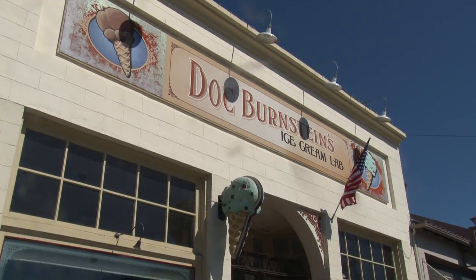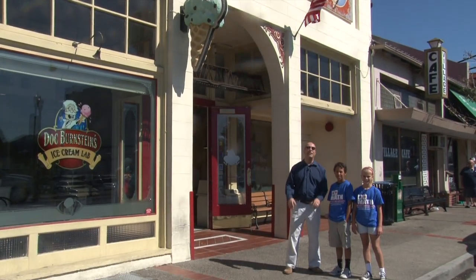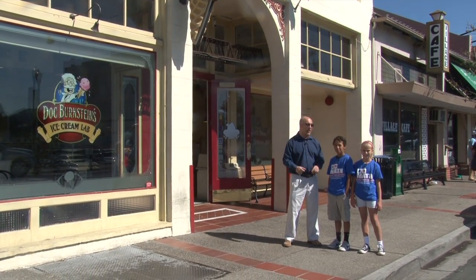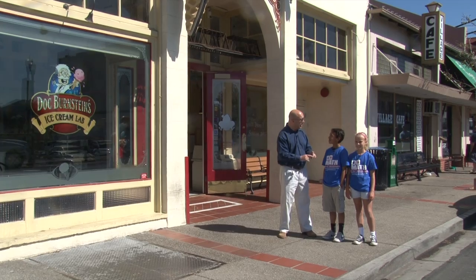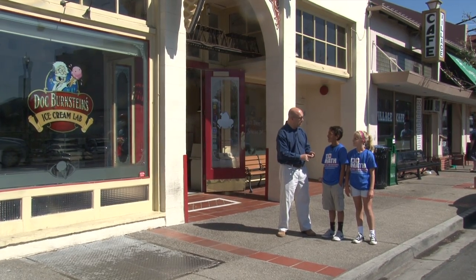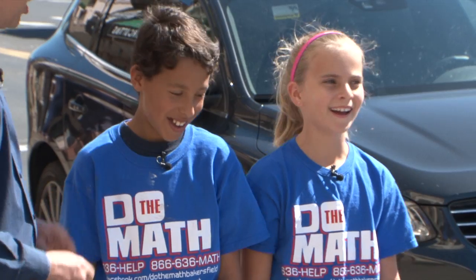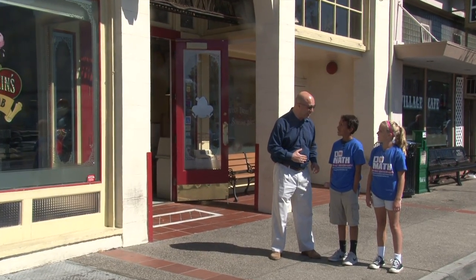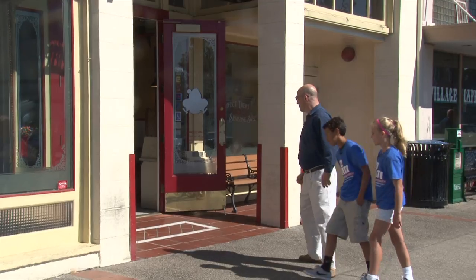Well, today we're in Arroyo Grande. We're at Doc Burnstein's Ice Cream Lab, taking another look at the sweet side of science. I've got Tucker, I've got Grace with me. Are you guys ready to take a look at the ice cream making process from start to finish? Yeah. Hopefully it finishes in our stomachs. You guys ready for this? Yep. All right, let's head on in.